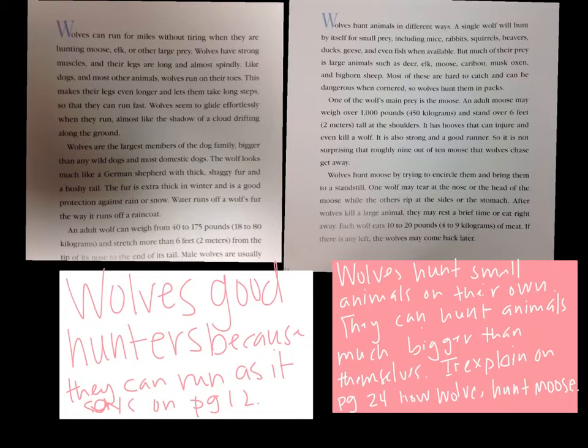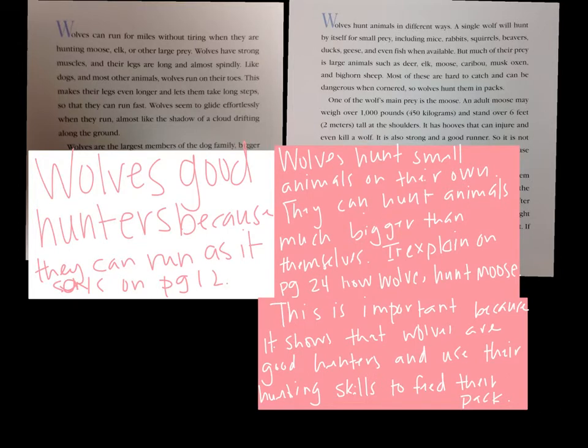Readers, I added to the sticky note and said wolves hunt small animals on their own. They can hunt animals much bigger than themselves. It explains on page 24 how wolves hunt moose. Readers, I added to the sticky note to raise the level to a level 4. This is important because it shows that wolves are good hunters and use their hunting skills to feed their pack.